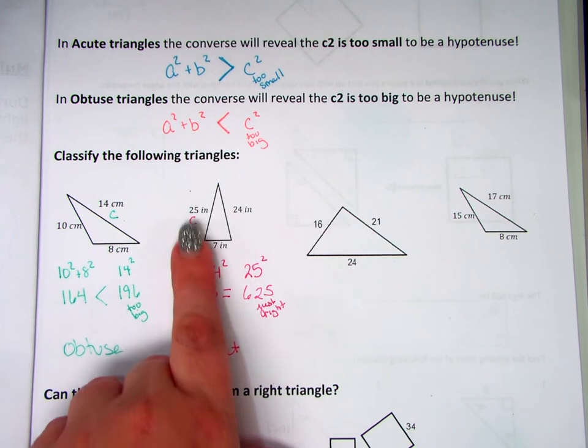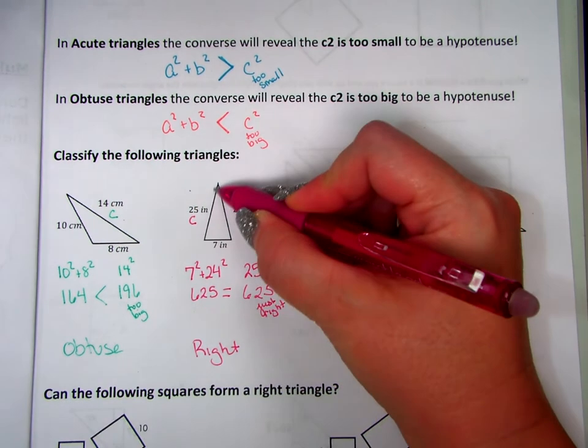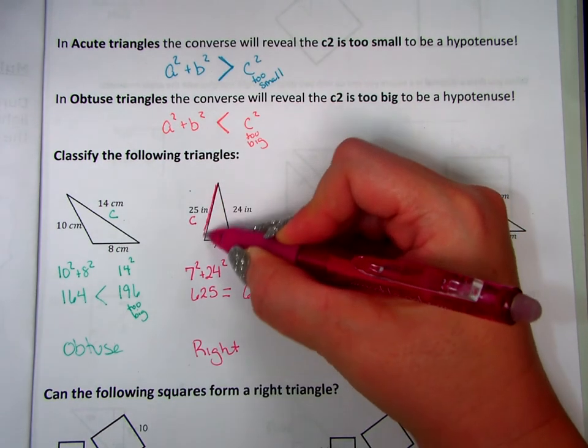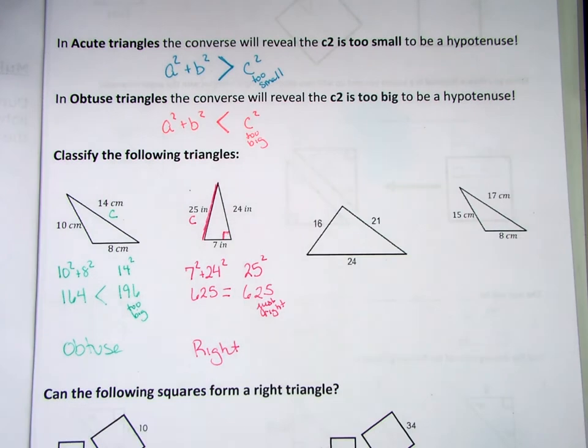Which one is my right angle? Is it the top angle, the bottom left, or the bottom right? The bottom right. Because this is my hypotenuse, which means this acute looking angle is really a right angle, even though it doesn't look very right.